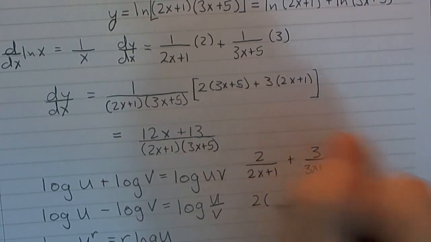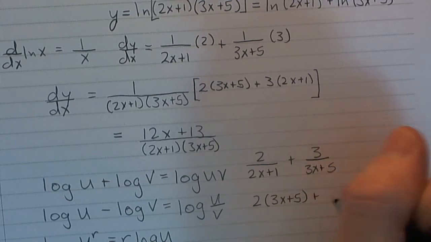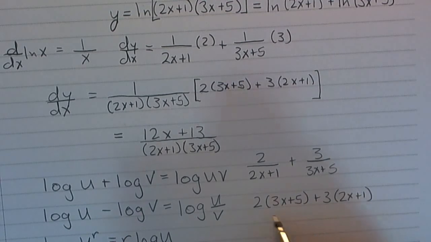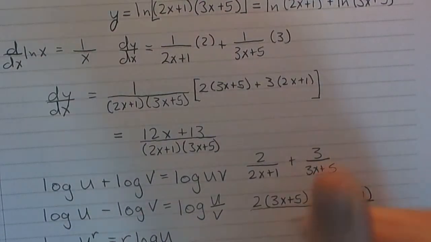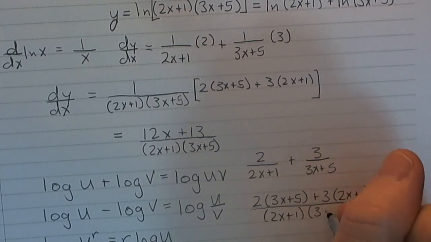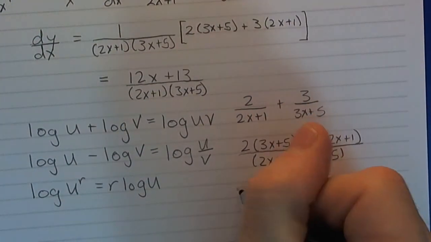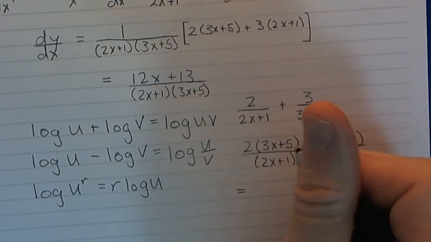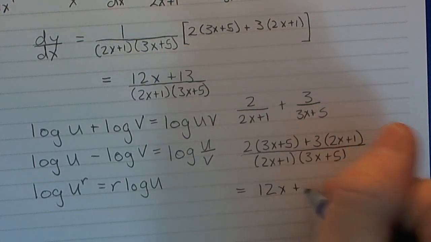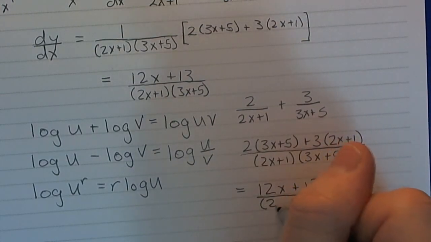So I've got 2 times (3x plus 5), I'm just adding fractions here, plus 3 times (2x plus 1), all that over (2x plus 1)(3x plus 5). Now, if I clear my parentheses up top, notice I get 12x plus 10 and 3, that's 13. Look at that. Exactly the same thing.